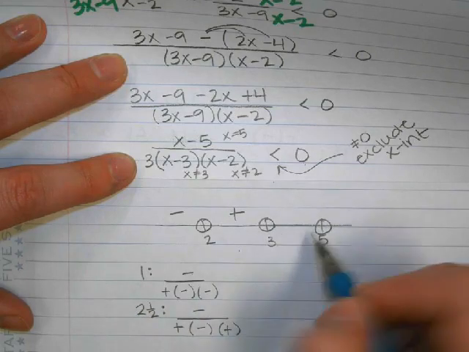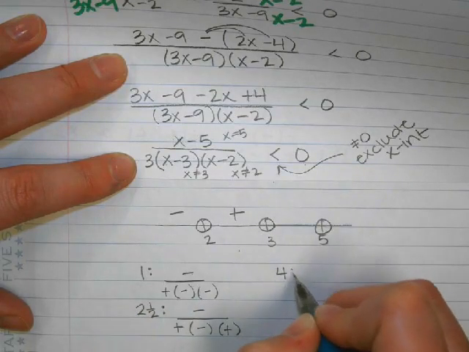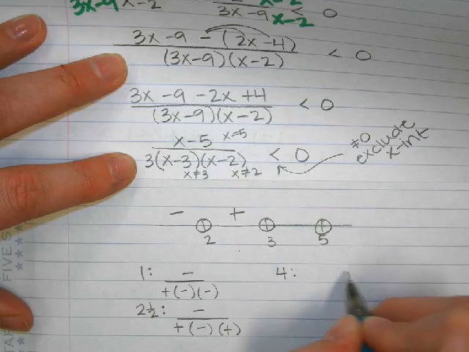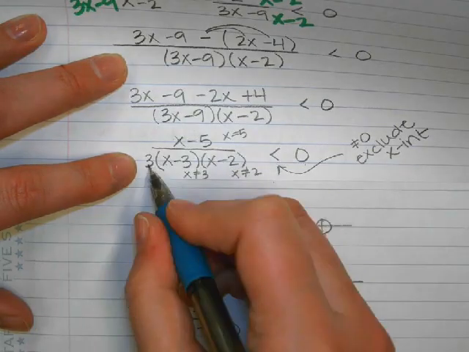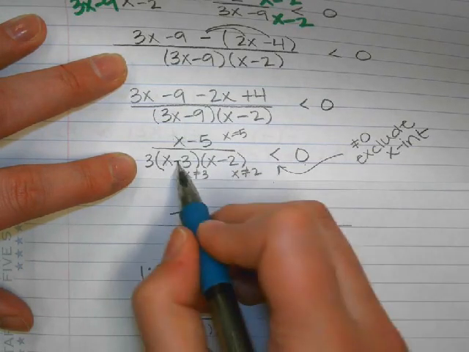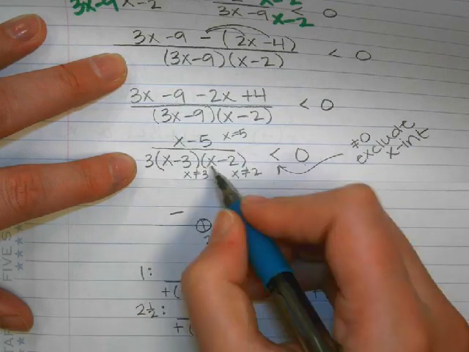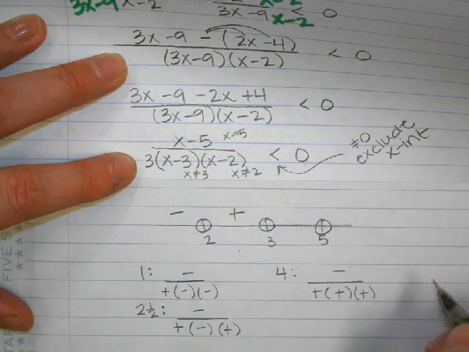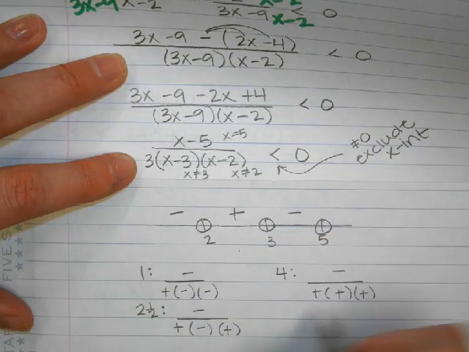A number between 3 and 5 would be like 4. 4 minus 5 is negative. The 3 is positive. 4 minus 3 is positive. 4 minus 2 is positive. So that's going to be a negative interval.